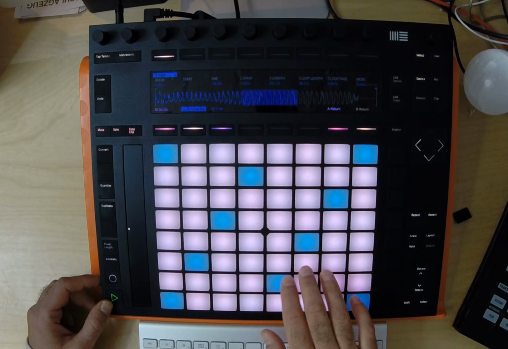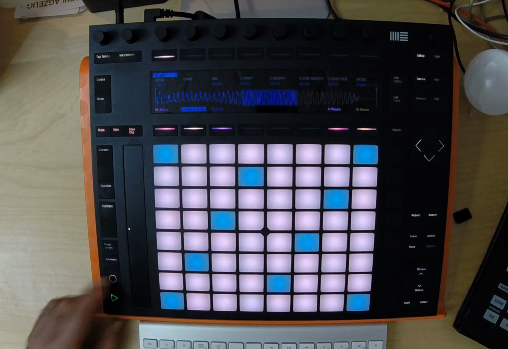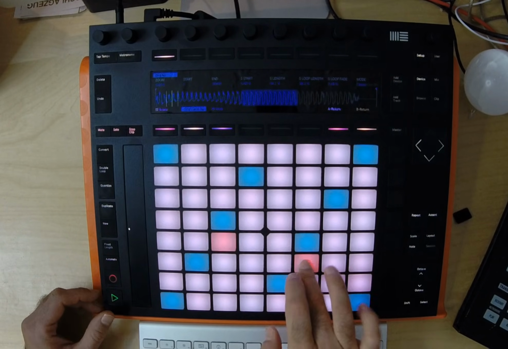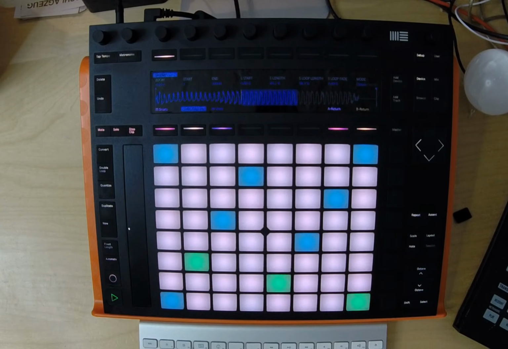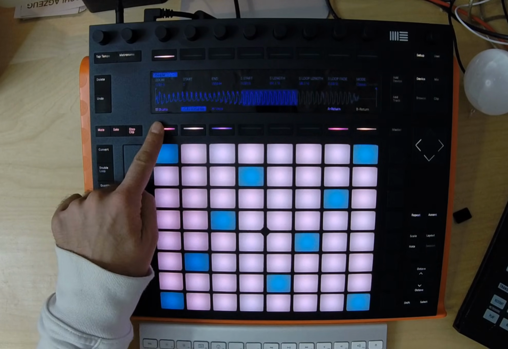Let me just do this. So I'm going to hit record. And there we go. We've got our bass loop set up. And I don't even really need to quantize it. It's just playing along there nicely. So now we have drums and bass.